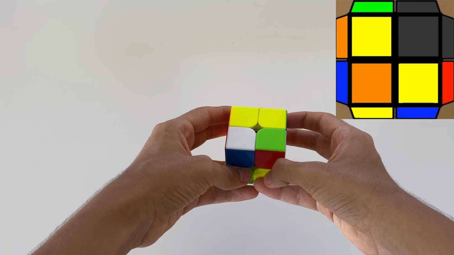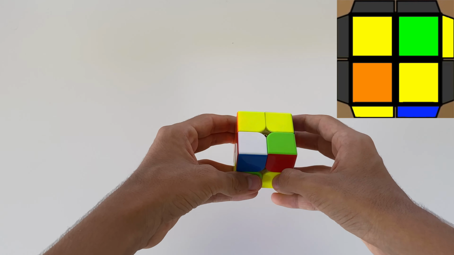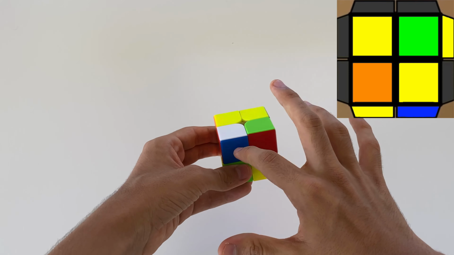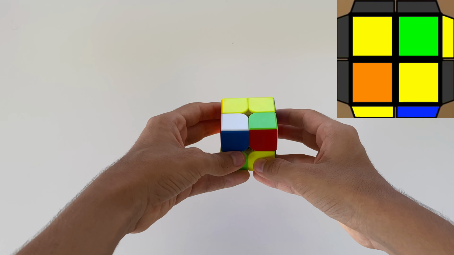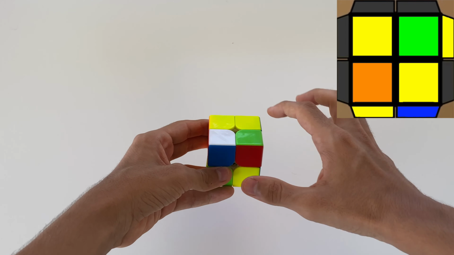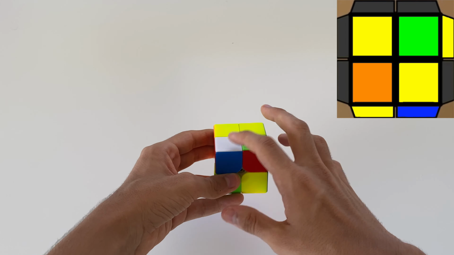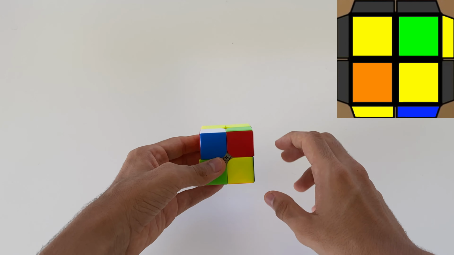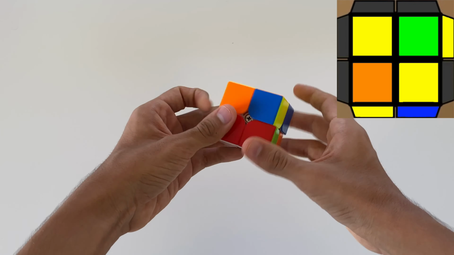So if you've traced that correctly, it's an L case with the yellow stickers here, here, here and here. And how I recognize L cases are with these three stickers. In this particular case, these two are opposite and this one is not. And the bar is in the front, so we'll have to do a Y2 rotation.